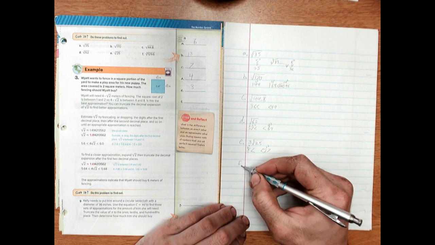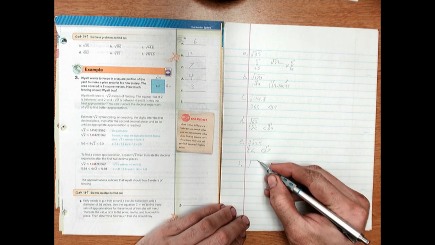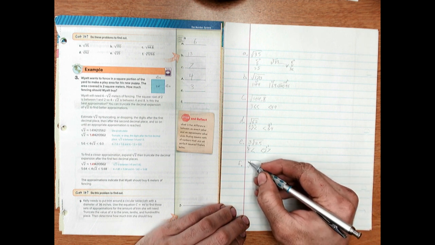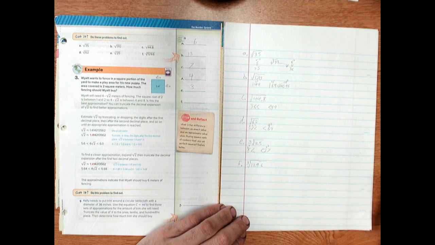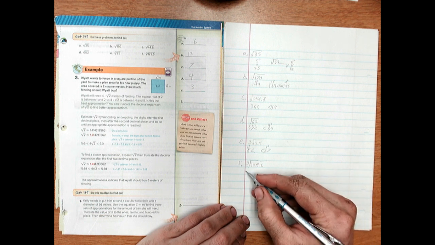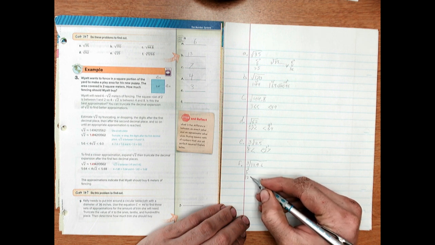So we'll use 3. And F, the cube root of 129.6. Well, 5 times 5 times 5 is 125. So 5 cubed is 125.